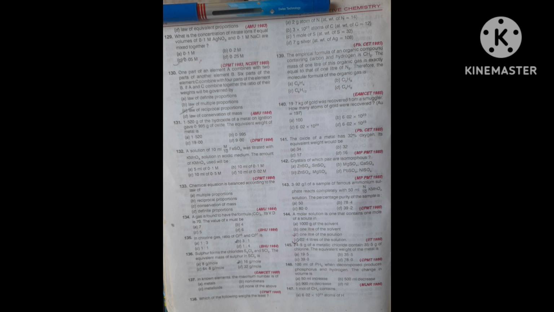One more time I am reading the question. What is the concentration of nitrate ions if equal volumes of 0.1 M silver nitrate and 0.1 M NaCl are mixed together?